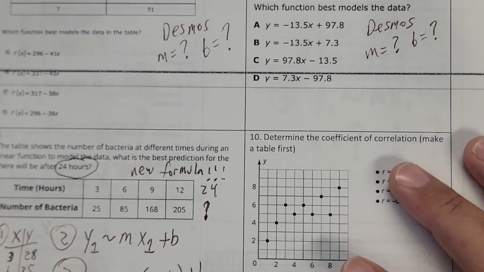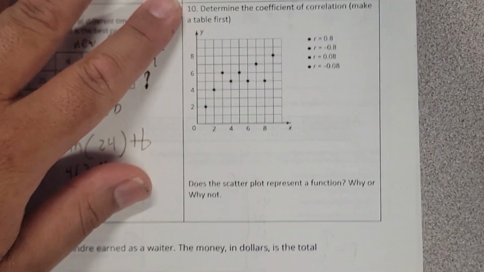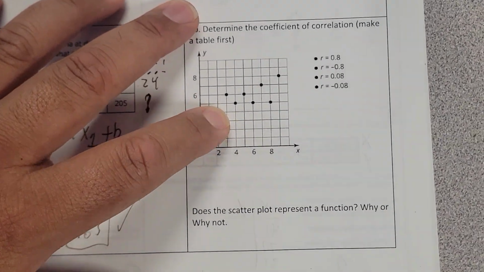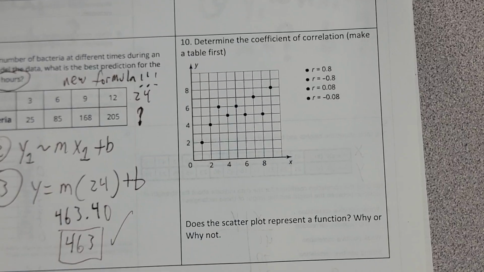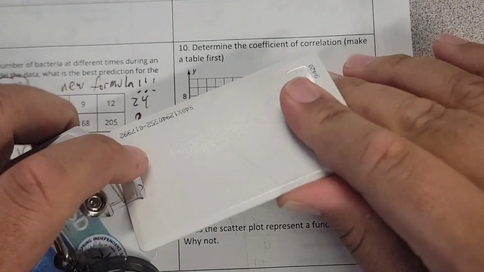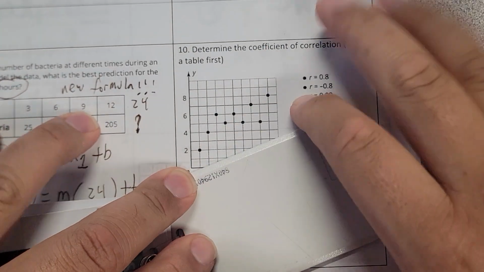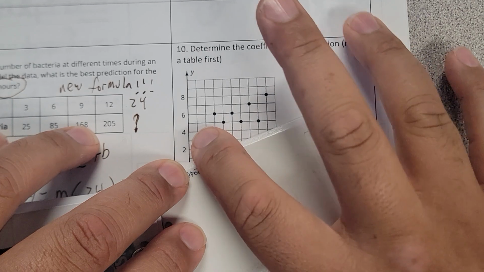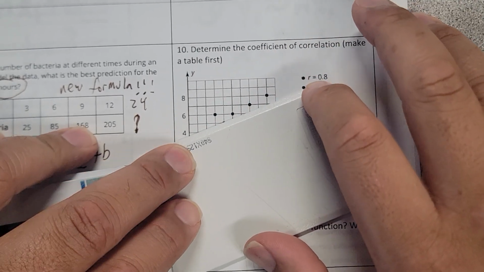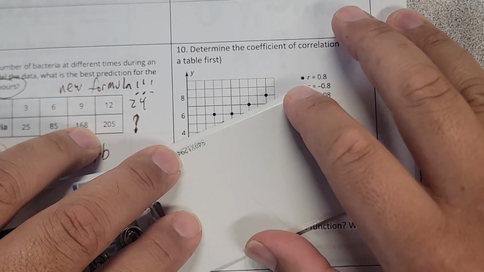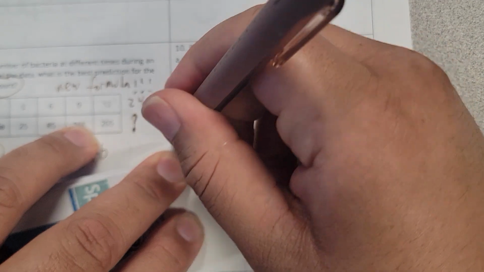So the ones that don't need Desmos, all right, like number 10, this does not need a Desmos, but get your ID, and we want to draw a line that goes through all the points. So don't draw a line down here, don't draw a line up here. We want to draw a line, some on the top, some on the bottom, something like this. So get like a ruler or ID or something, draw your line.